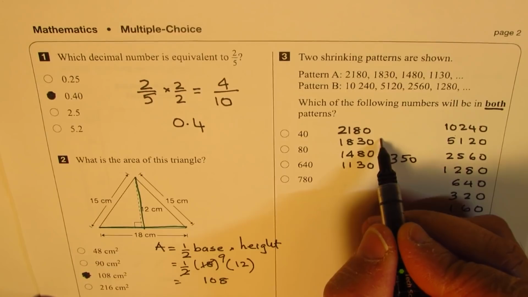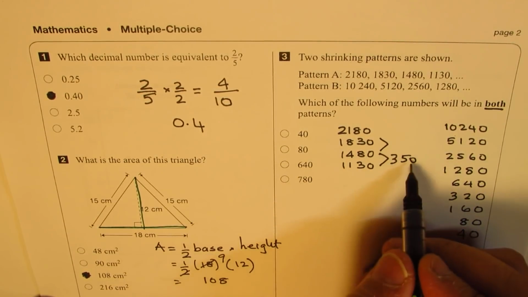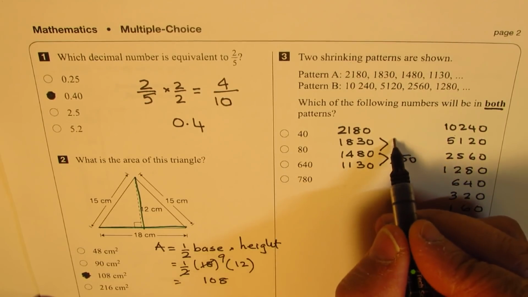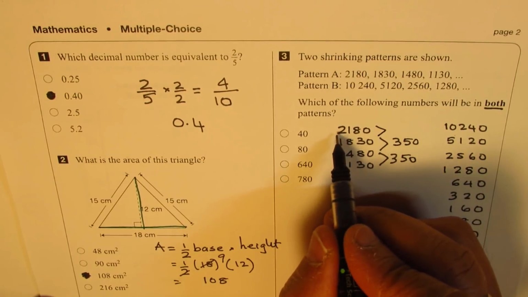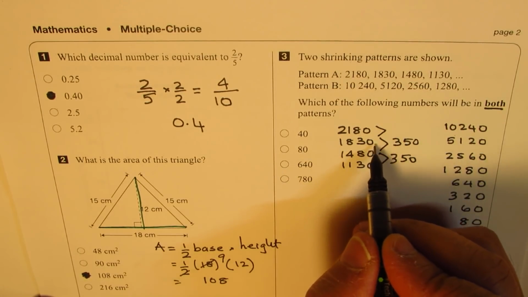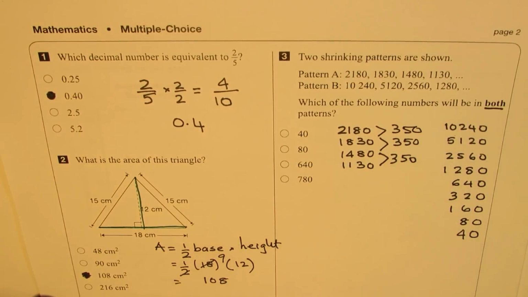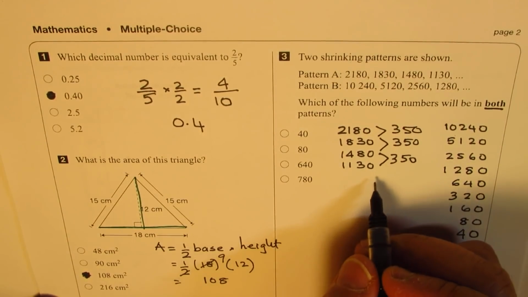Well, let's try to do it between the other two also. What we notice here is that if I add 350 to 1480, I do get 1830. So that difference is also 350. And previous to that, 2180 take away 1830 will also give you 350. So that means this pattern is decreasing by 350. So you have to take away 350 from your numbers.